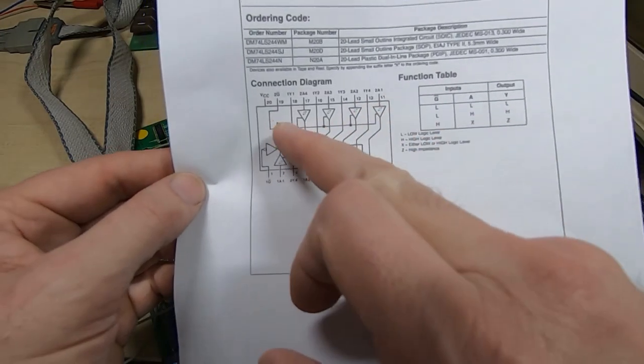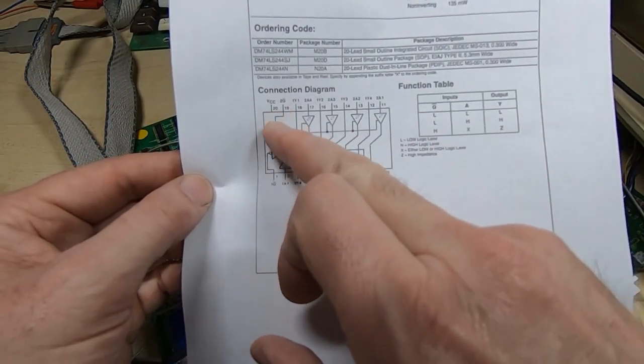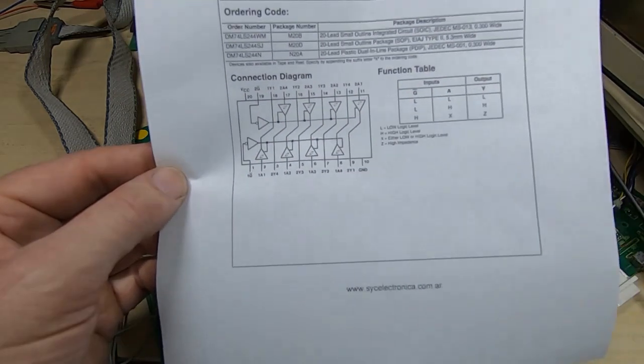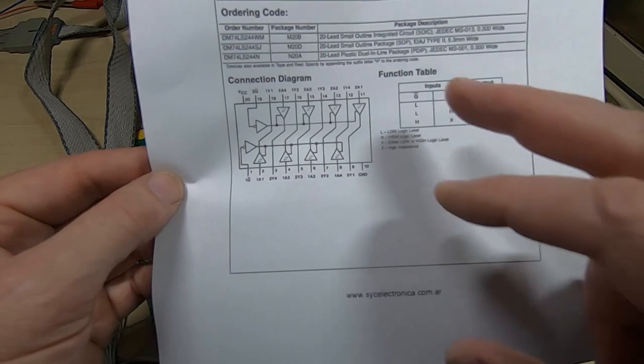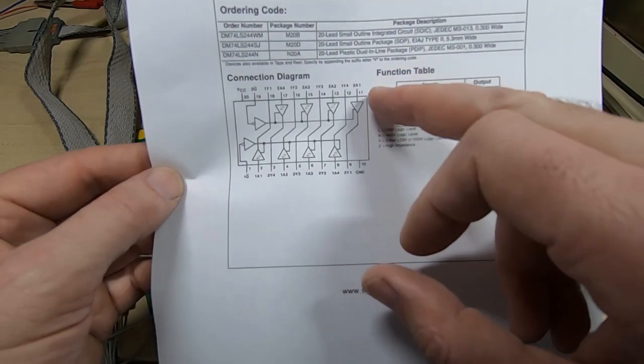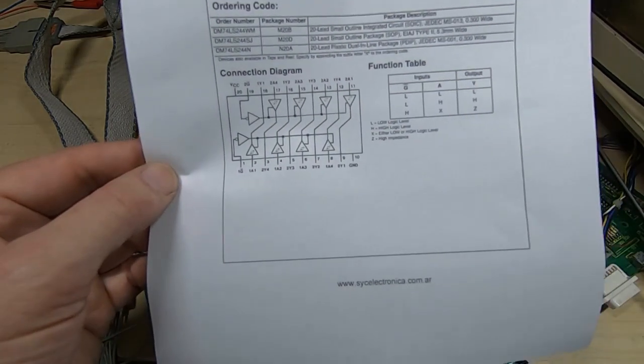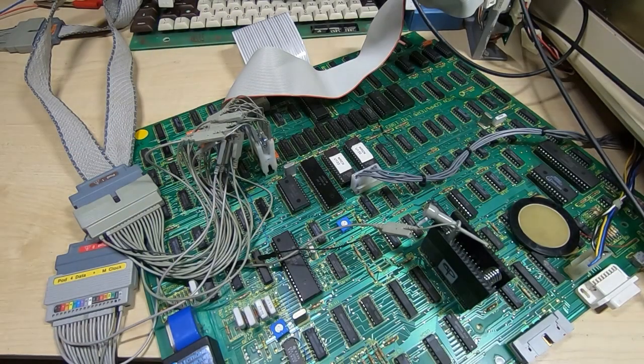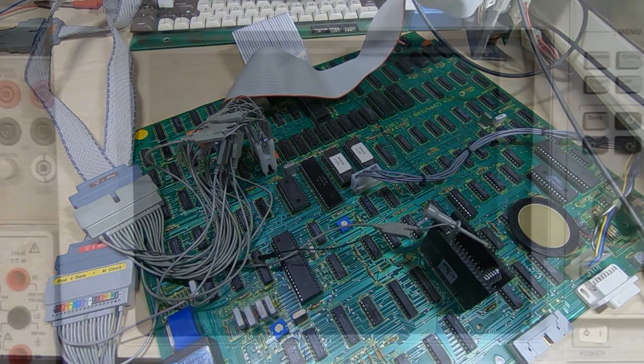Either way, when the input to the control line is low, the output should mirror the input. It should be exactly the same. They're not inverting, so if the input goes high, the output should go high as well. So we'll look at the logic analyzer and I'll show you how I've got it configured.